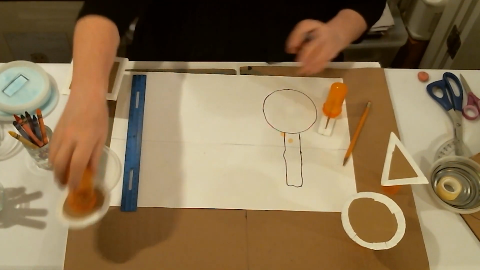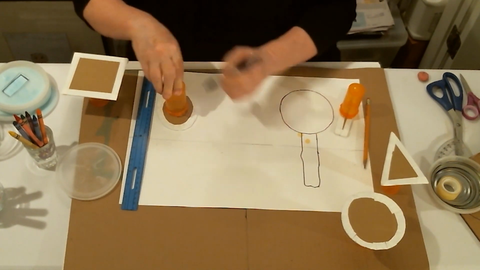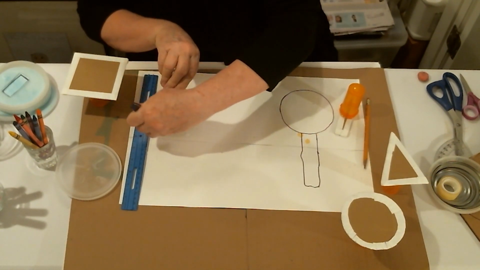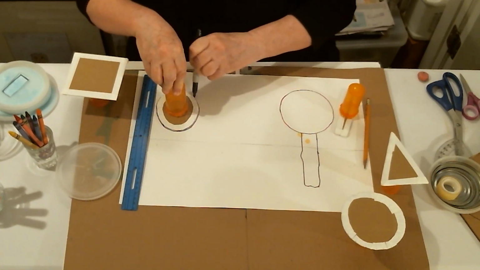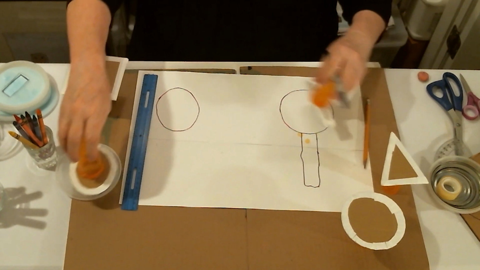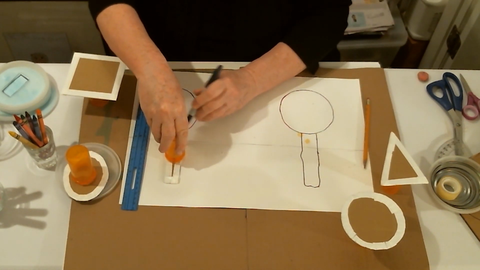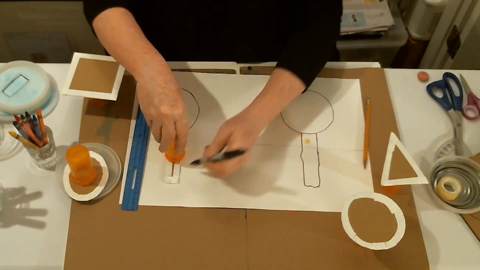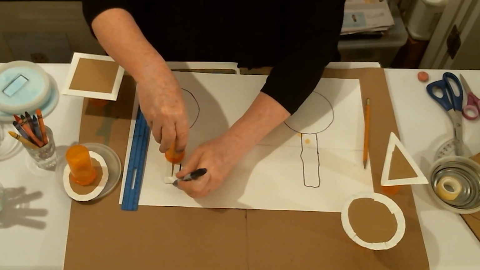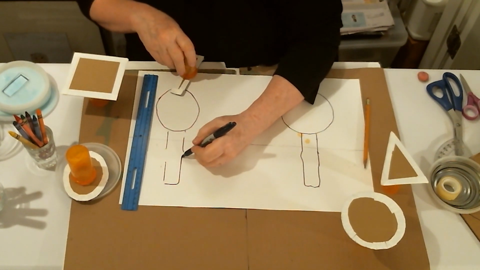Over here, I might want to make an oval tree. So the top's going to be oval. I'm going to trace around it. And then once again, we're going to put the base on there. I'm not going to go over my pill bottle this time to make the big bump. I'm going to just fill it in.